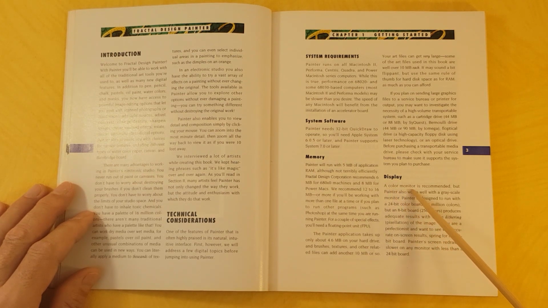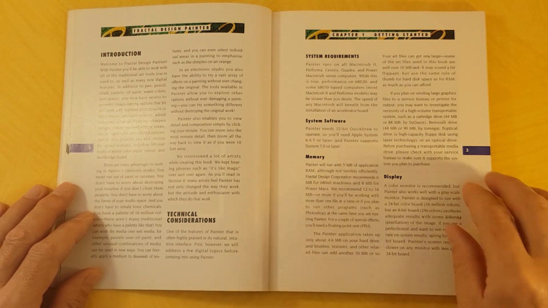A color monitor is recommended, but Painter also works well with a grayscale monitor. Can you imagine this? Painter is designed to run with a 24-bit color board, but an 8-bit board with 256 colors produces adequate results. Also very interesting.